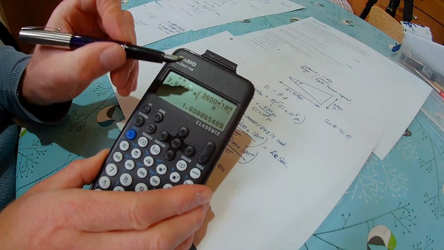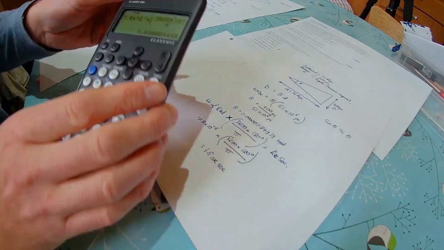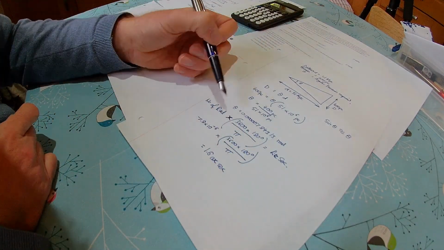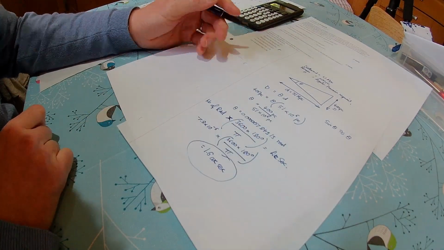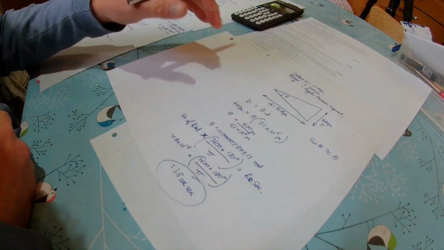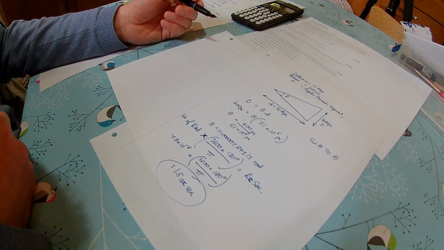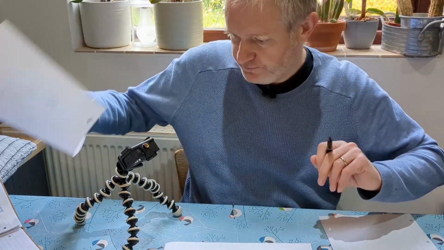So to two significant figures, that's 1.60, so it's only to the first two. So that is the angular precision required. I'm hoping that is correct. So that's the first part of our question. I'm going to put that to one side.